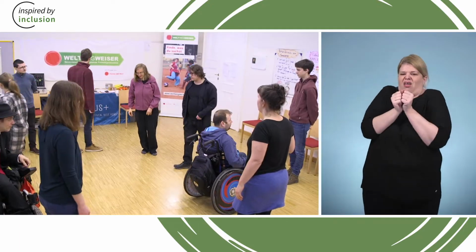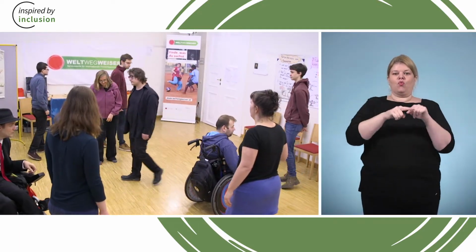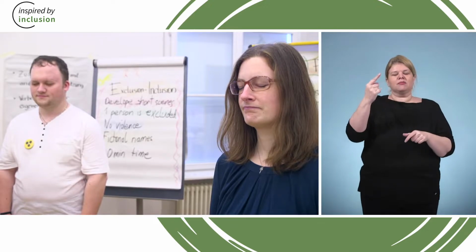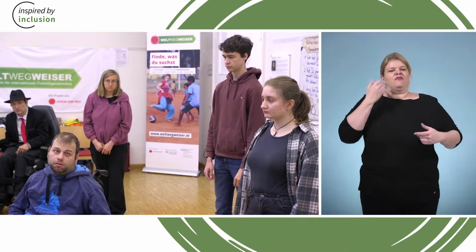Implementation. First step. Warm up. Start and warm up with an association and movement exercise. The participants can spread out around the room. Invite them to close their eyes and remember situations in which they have felt excluded. These can be small everyday situations, for example, when someone is ignored, laughed at or not invited. After a few minutes, the participants can open their eyes again.